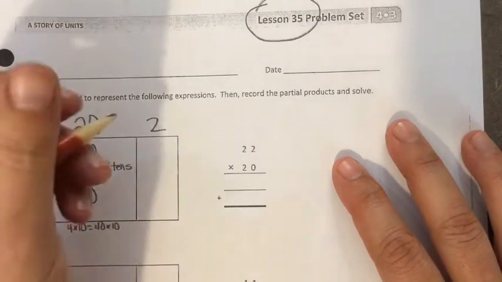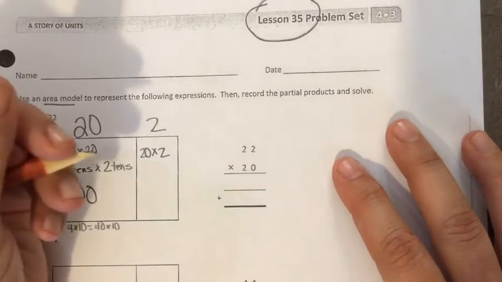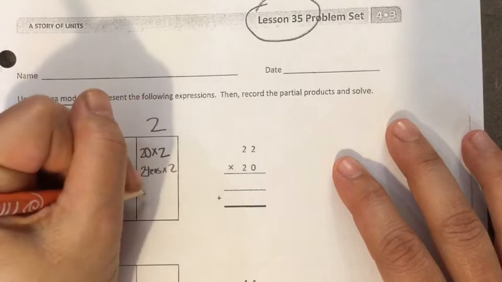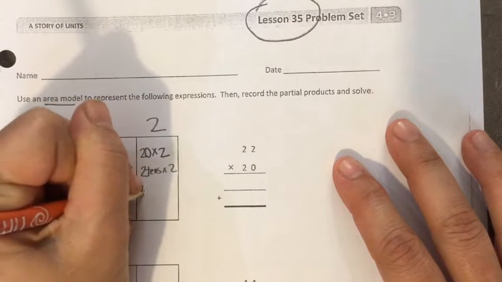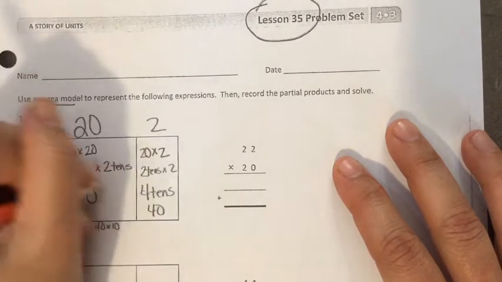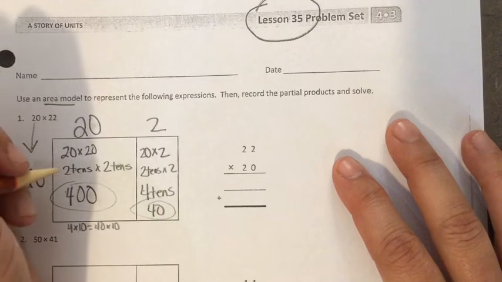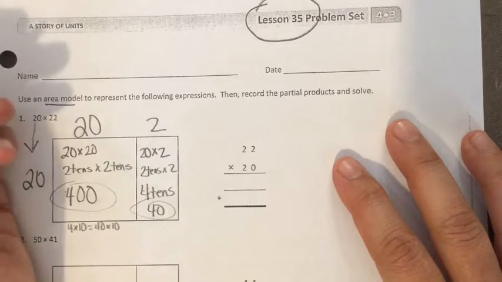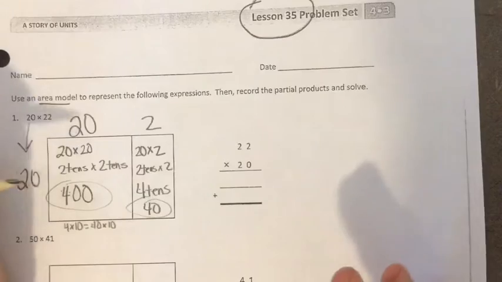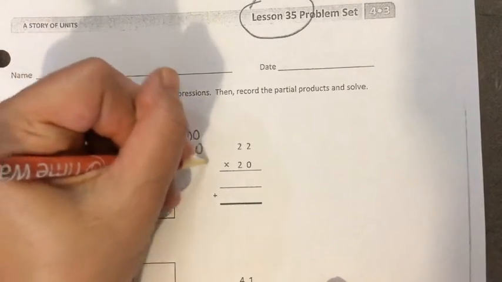And then 20 times 2, well, that's going to be 2 tens times 2. That's going to be 4 tens, and 4 tens is 40. So here are my partial products. And I'm going to have to add up my partial products. Do you see how I circled them? That way my brain knows what I'm supposed to be adding up. So it's going to be 400 plus 40.